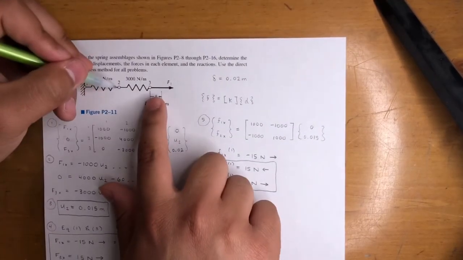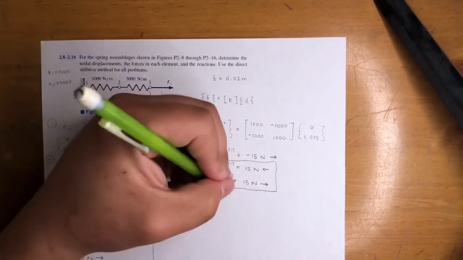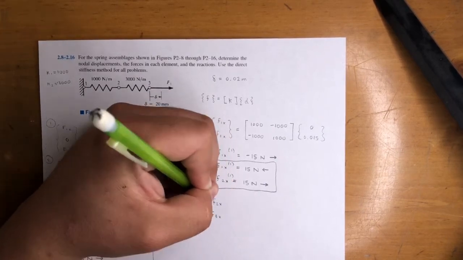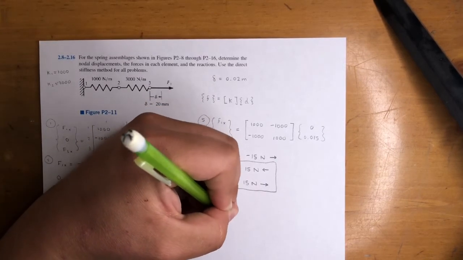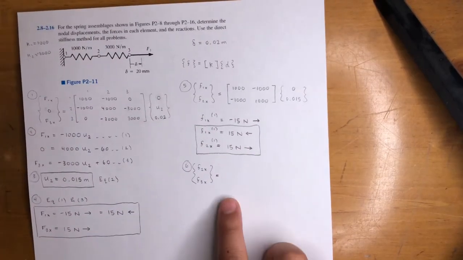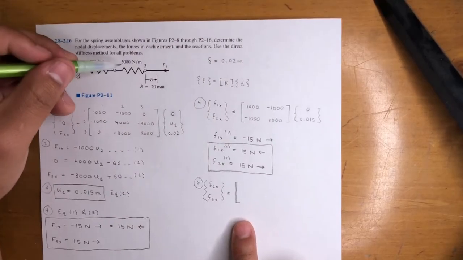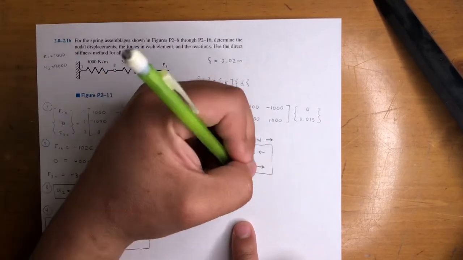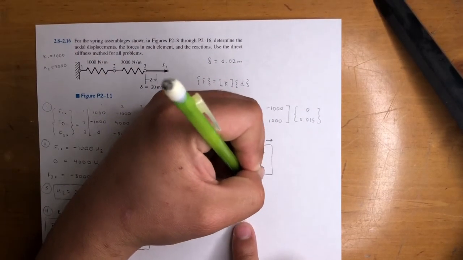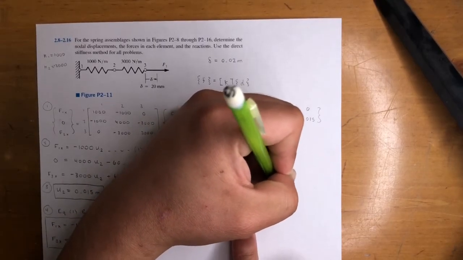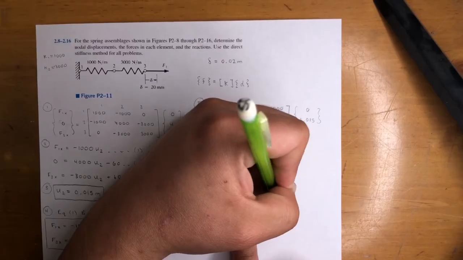Next one, between nodes 2 and 3. So it's going to be F2x, F3x. That is equal to the matrix, but it's not 1,000, it is 3,000 this time. So 3,000, negative 3,000, negative 3,000, and 3,000.